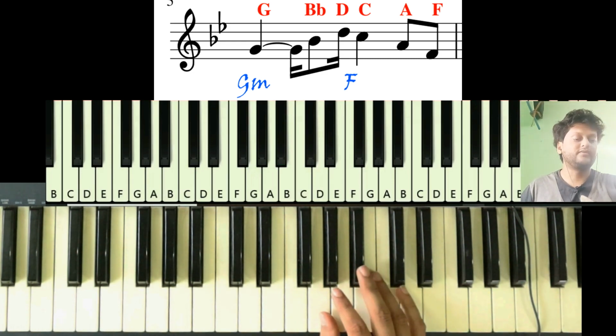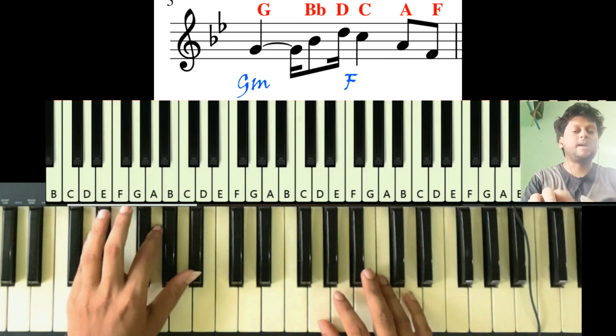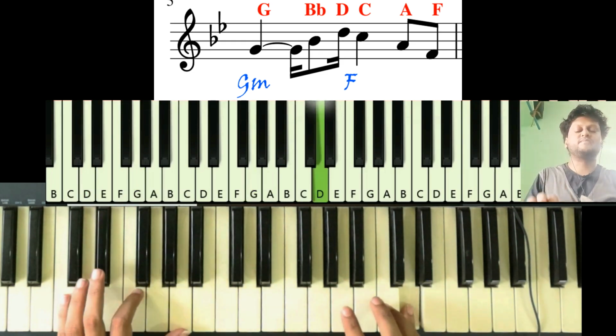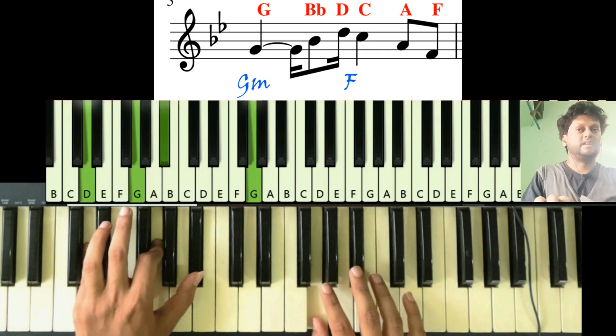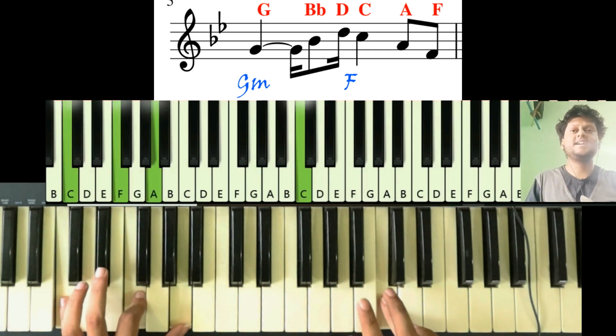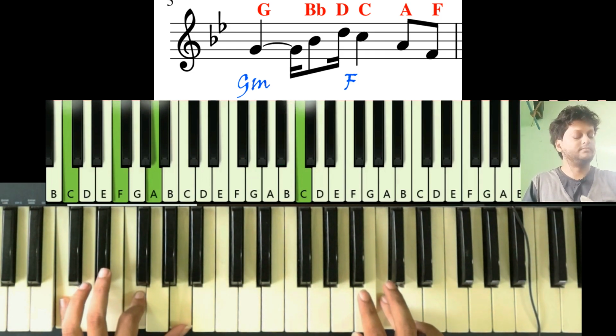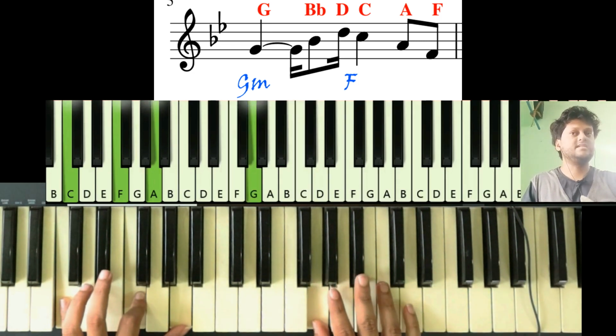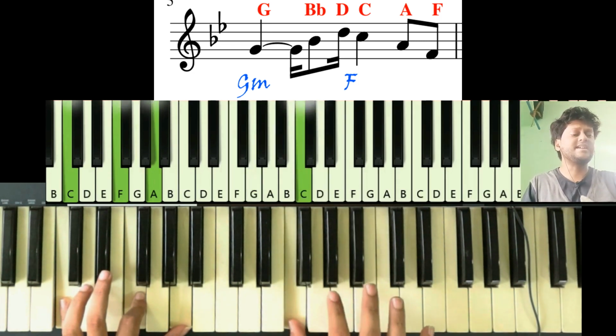When you start the saxophone with the G note, the left hand goes for the G minor chord. The C note comes with F major. And then A and F, the notes in the 5th bar of my music PDF notes. A and F you're going to play with the second and first finger.